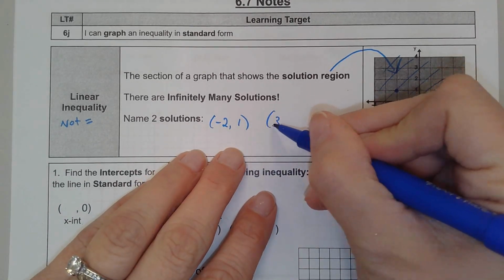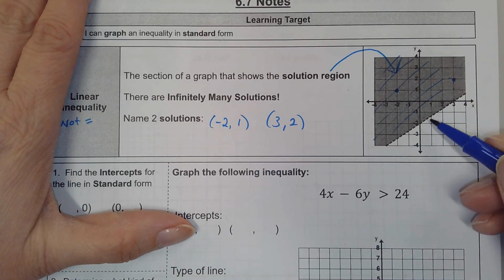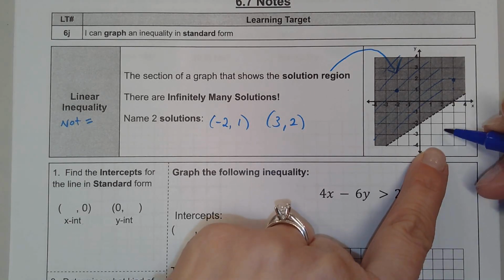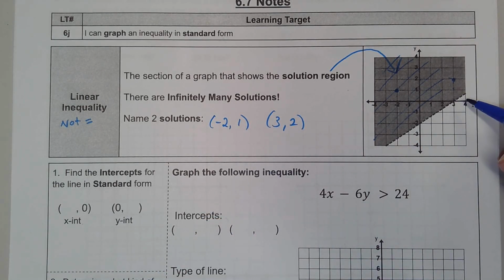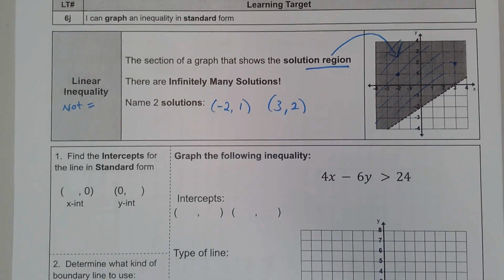(3, 2). A dashed line is not where the solutions are. This is not the solution region, and you cannot be on a dashed line. So the solution region is everything that is shaded.